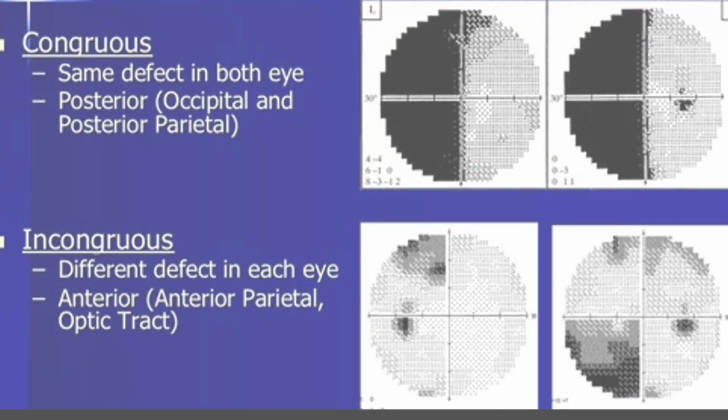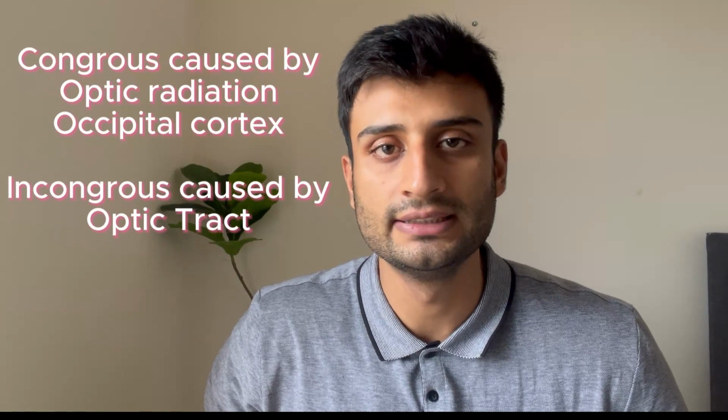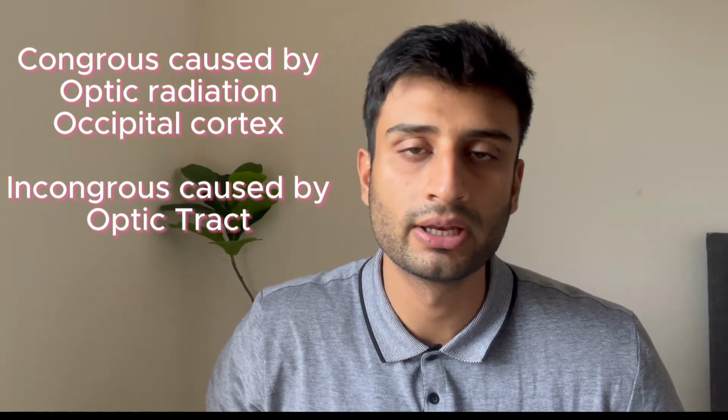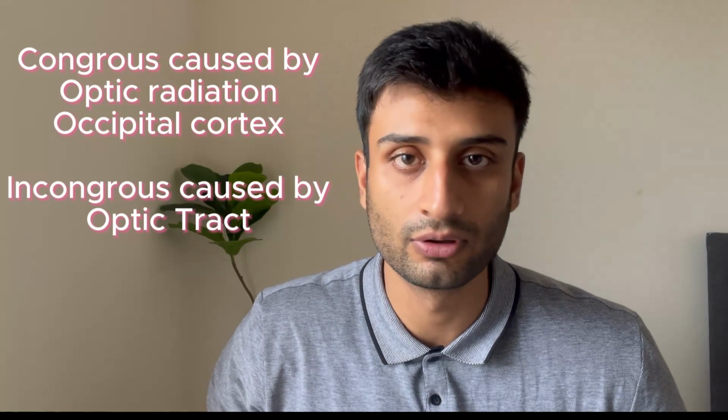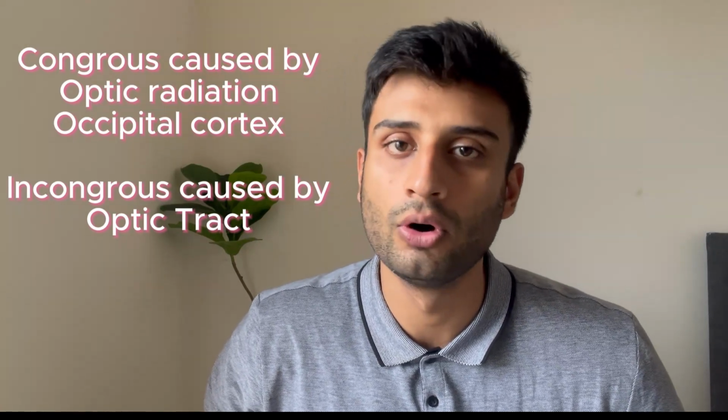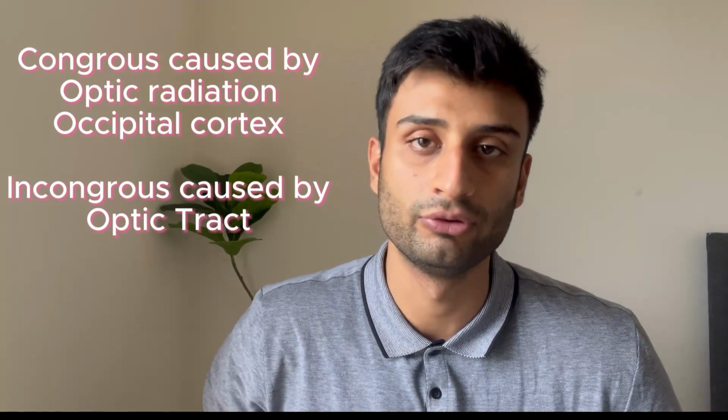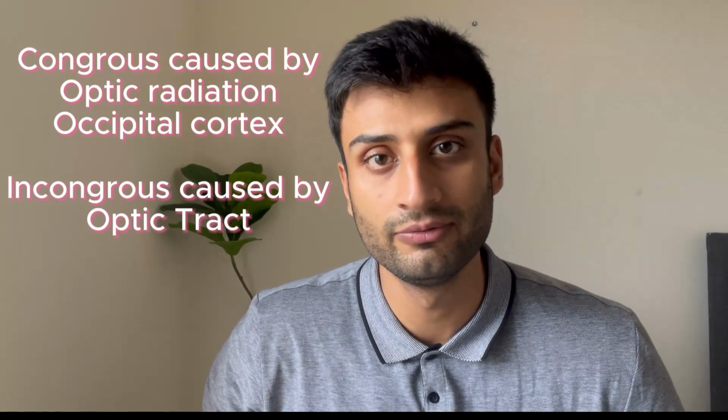As I've already discussed, in a congruous defect there is a symmetrical loss of visual field. The defect may be in the optic radiations as well as in the occipital cortex. So if there is a lesion in any of these sites, you can get a congruous defect, a symmetrical loss of visual field. Keeping that in mind, congruous and incongruous, let's dive into the different types of visual field defects.